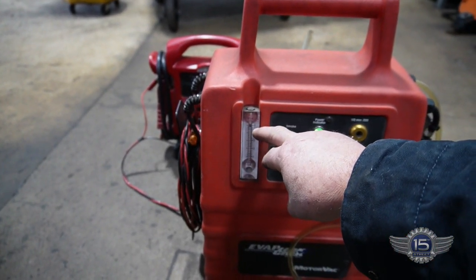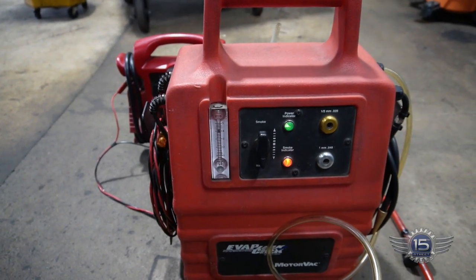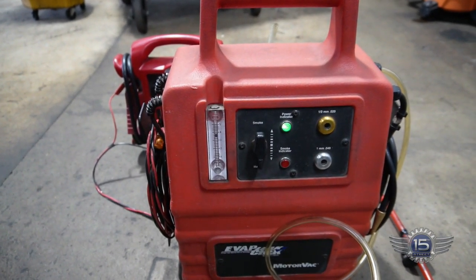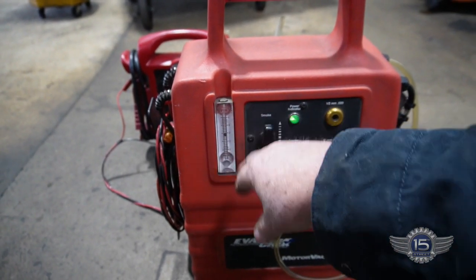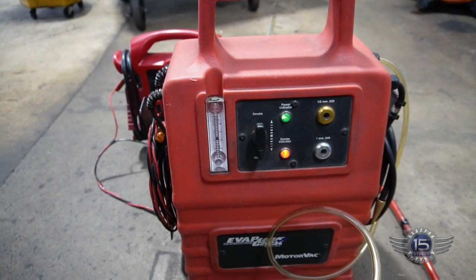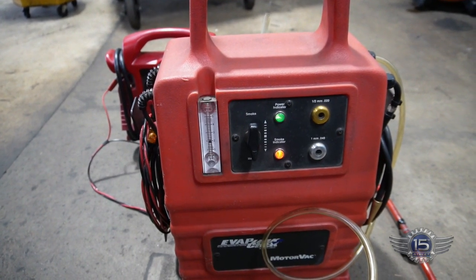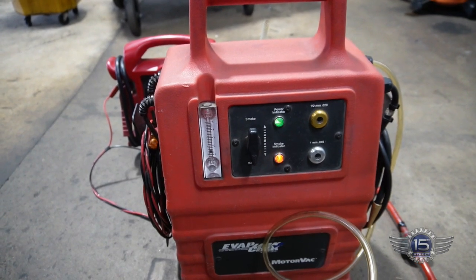Oh, see there, it's dropping. So that tells us that the system is not leaking, because if there was a leak, it would show full flow on there. We'll see how far it goes down. If it goes down below 2, then there's not a leak. Yeah, there's not a leak. Okay, so no leaks in that system.